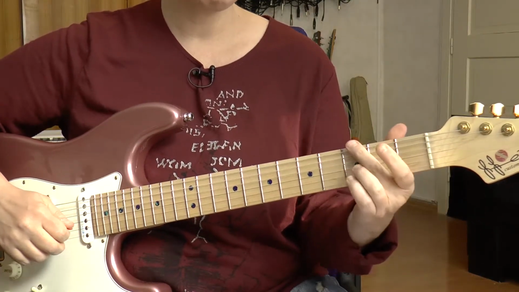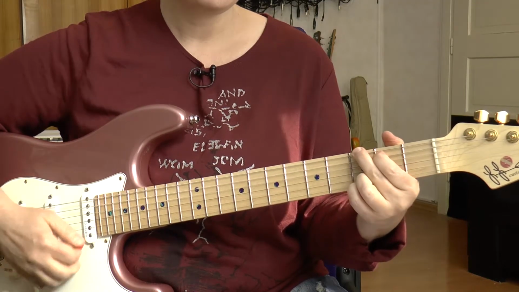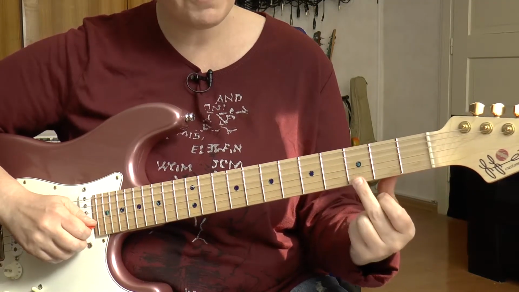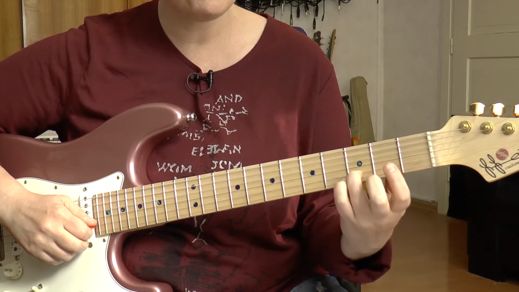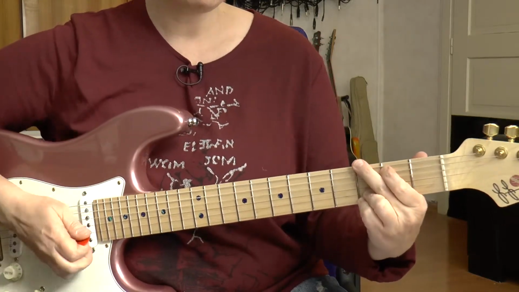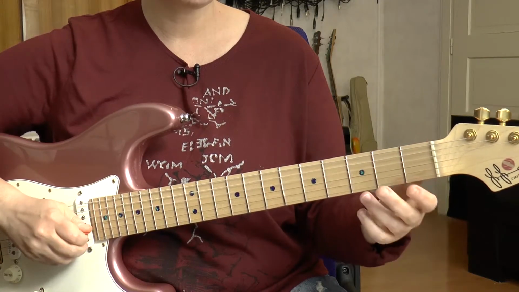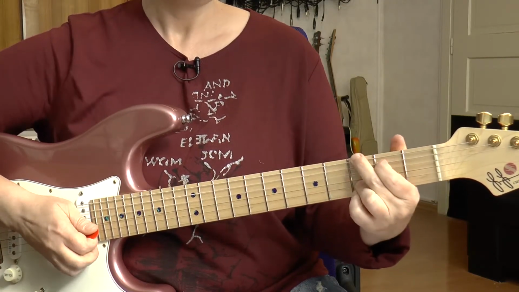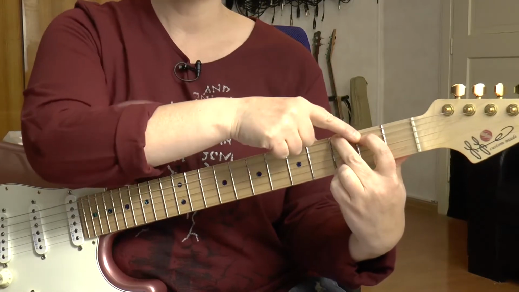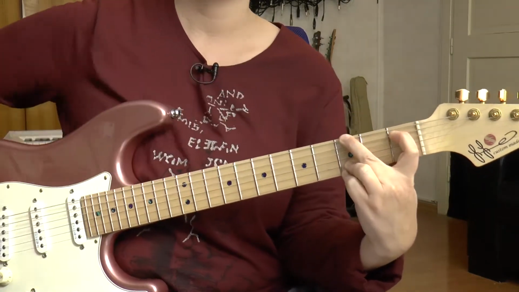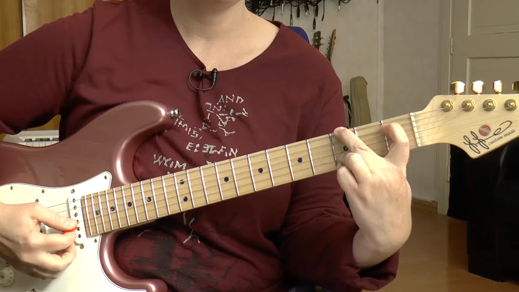So what I do is I can play the G major chord differently. Instead of the open B string, I could play it on the third. So this would also be a G chord. 3, 2, 0, 0, third, third. Now I only have to change one major third to the minor third. Now I have a G minor chord.